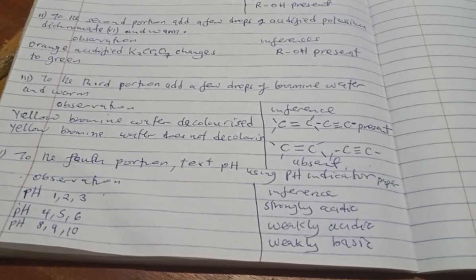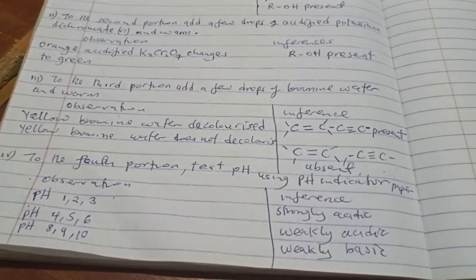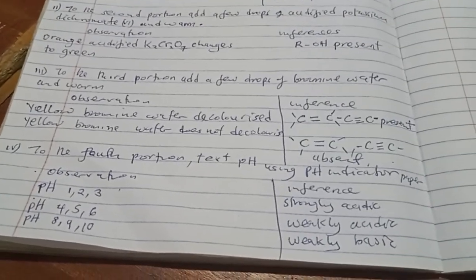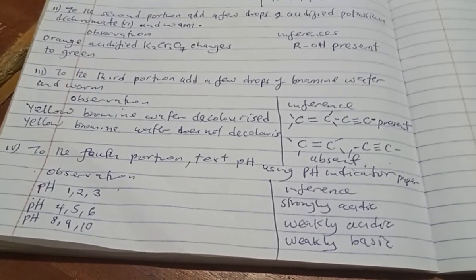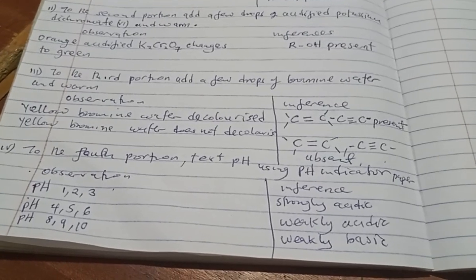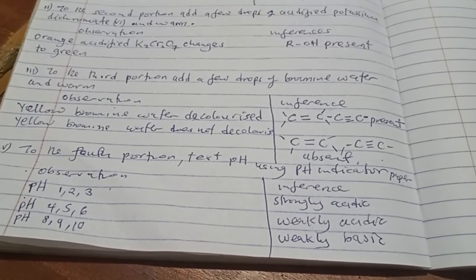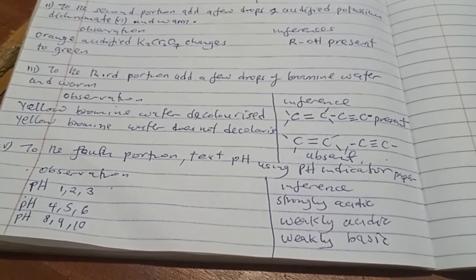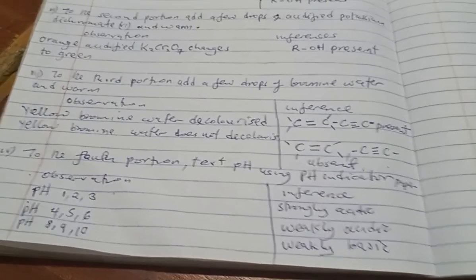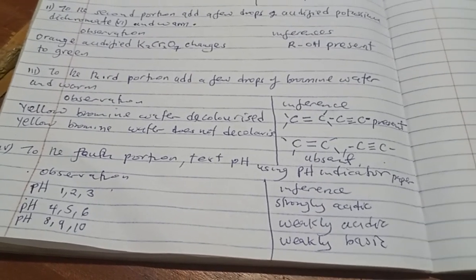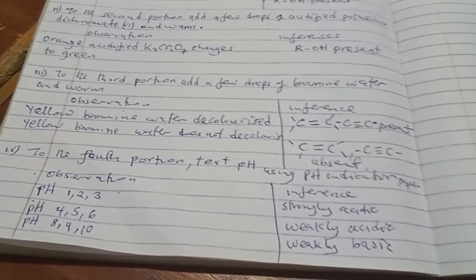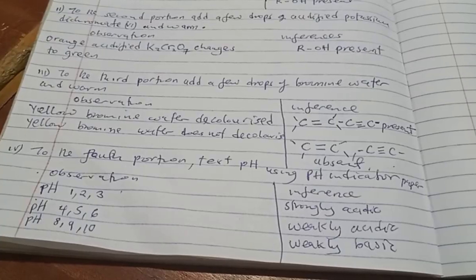If you have seen 4, then you say pH 4. If you have seen 5, you say 5. If you have seen 6, you say 6. Then that is weakly acidic. If you have seen 7 corresponding to color 7, then you say pH 7, and that one is neutral. Sorry, I have not included it here. If you see 8, 9, or 10, then that is weakly basic. If you see 11, 12, 13, and 14, then that one is strong base.